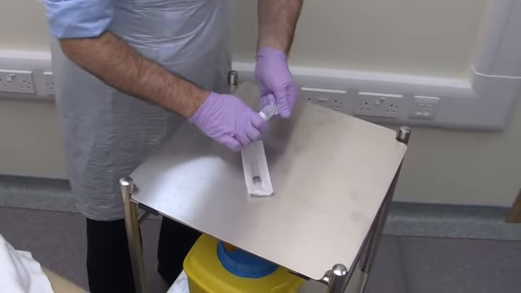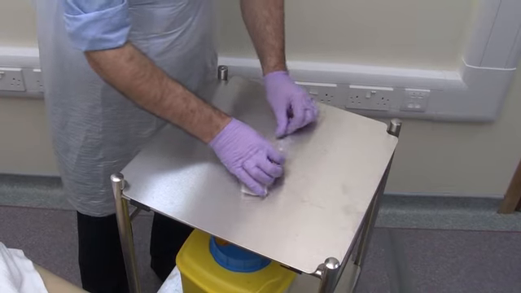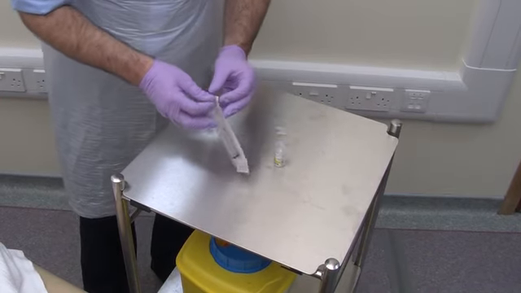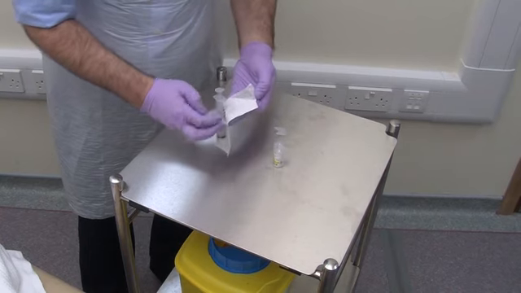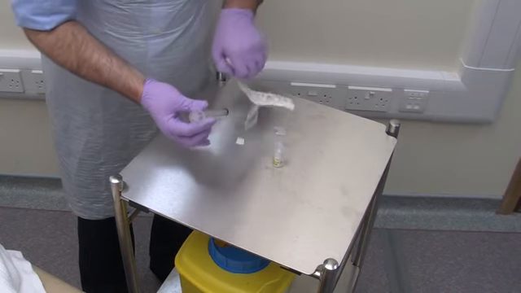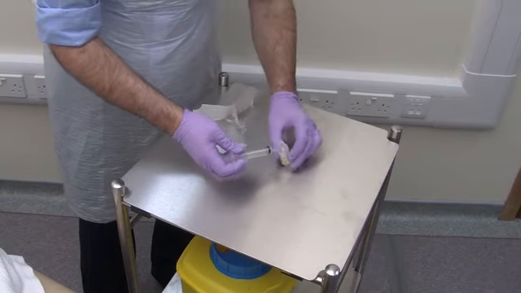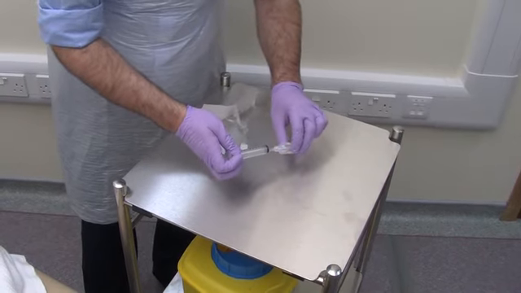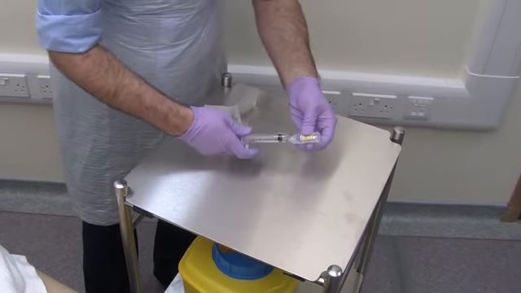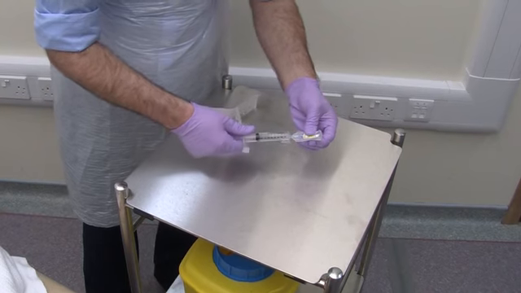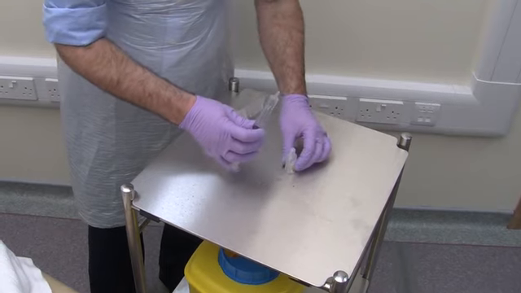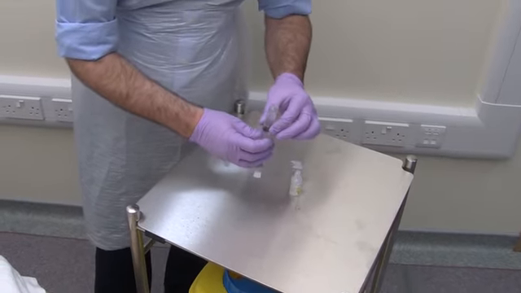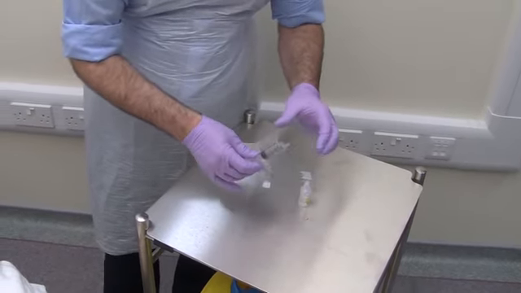The cannula should then be flushed with 2 ml of 0.9% saline. Open a new syringe and draw up the saline solution. Remove any air bubbles from the syringe.